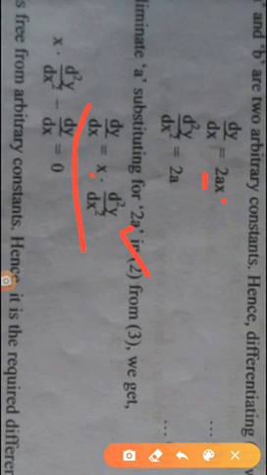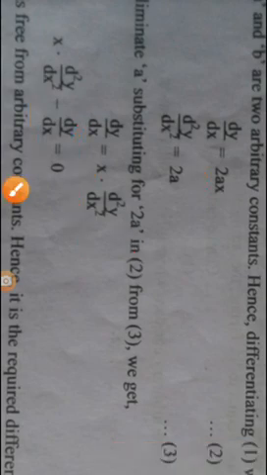So finally we can write x into d square y divided by dx square minus dy by dx equals 0. So this is the required differential equation which can be obtained from the given relation.